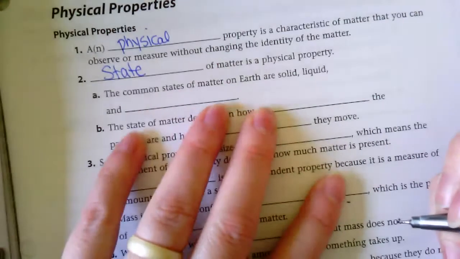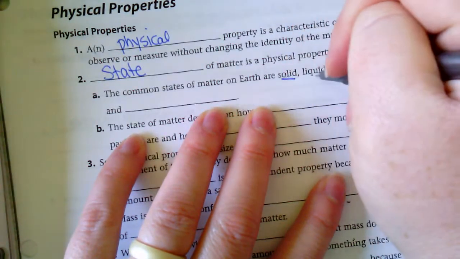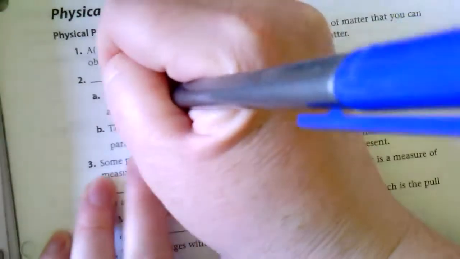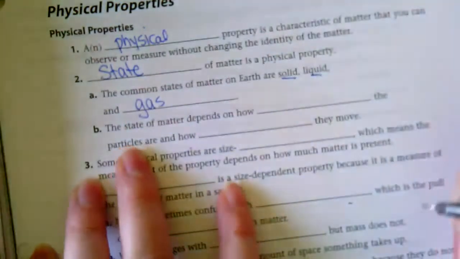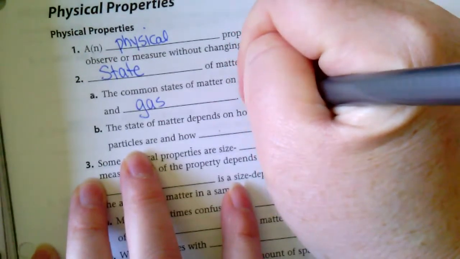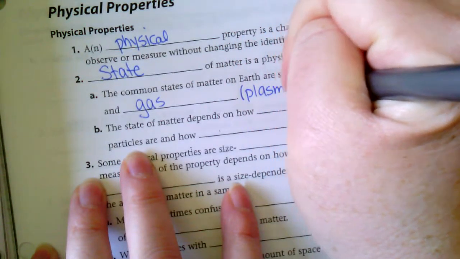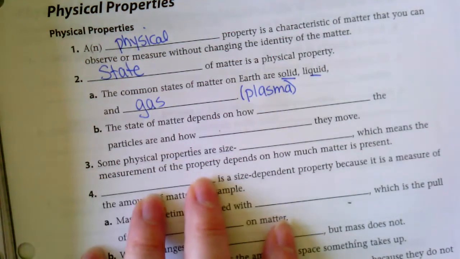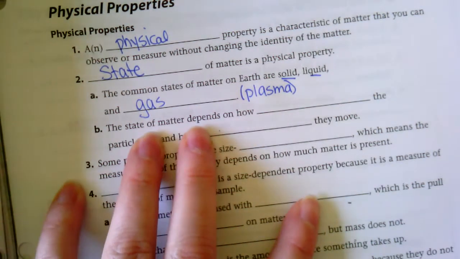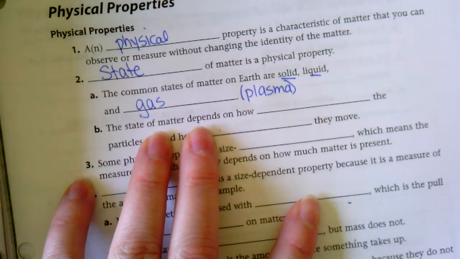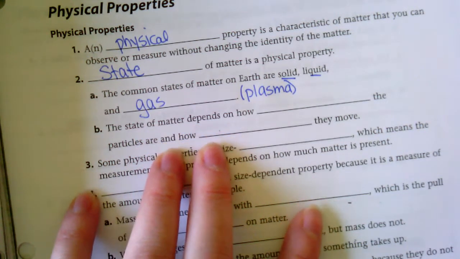All right, number 2, state. The state of matter is a physical property. Solid, liquid, gas. Okay, there's also one called plasma. If you think of water, solid would be ice, liquid would be liquid, gas would be water vapor, and we don't really see water in the plasma form.